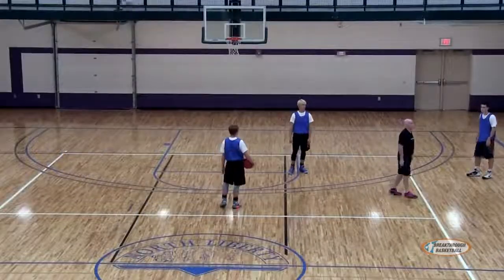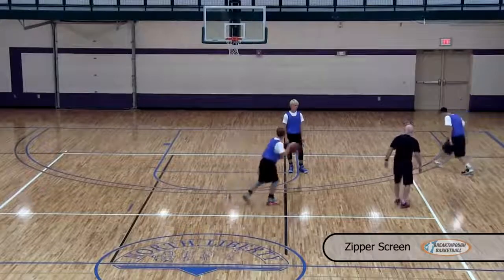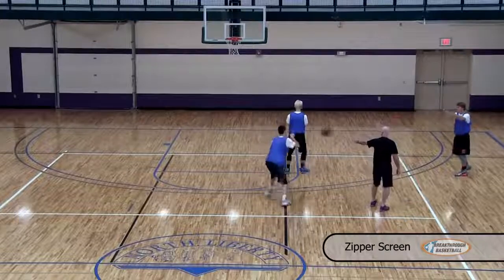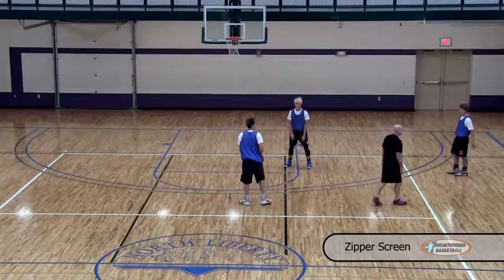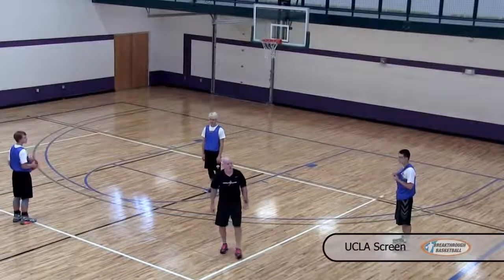Okay, next we have a zipper screen. We're going to dribble to the wing. Wing dives down to the block. Post player turns, straight up the gut. That's a zipper screen. Okay, next we have a UCLA screen.